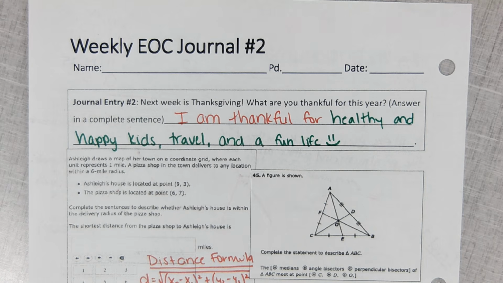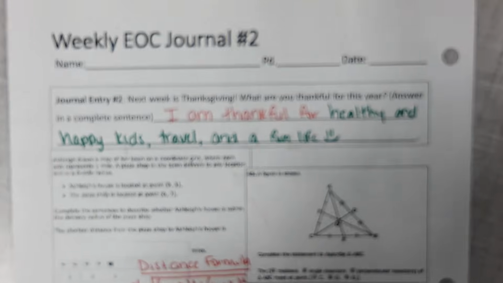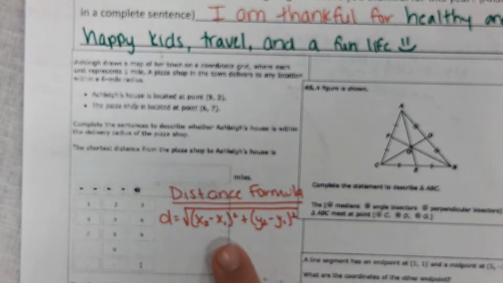Okay, so all of these questions are from the released EOC. So these were on the EOC last year. Students actually did these questions on the EOC, and they released them for us to practice with in preparation for the EOC this year. So the first one here, I wrote down the distance formula because we're going to need it for this problem.